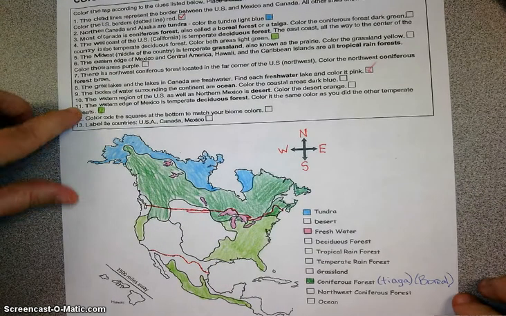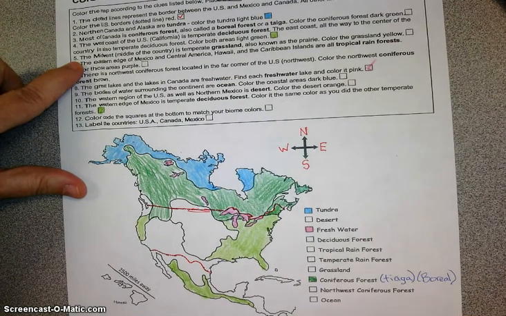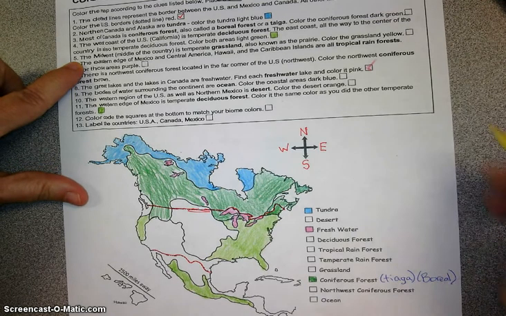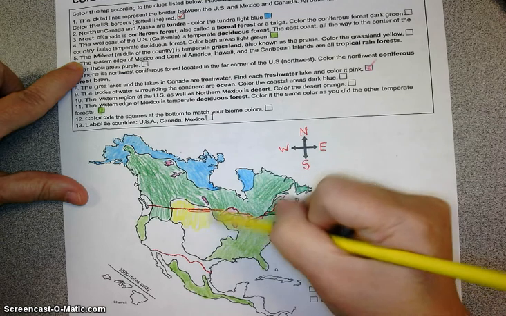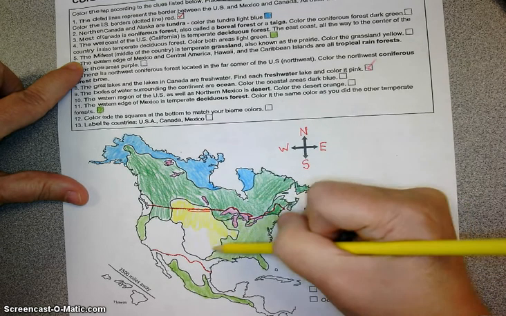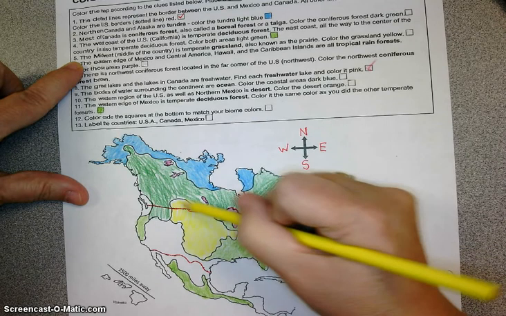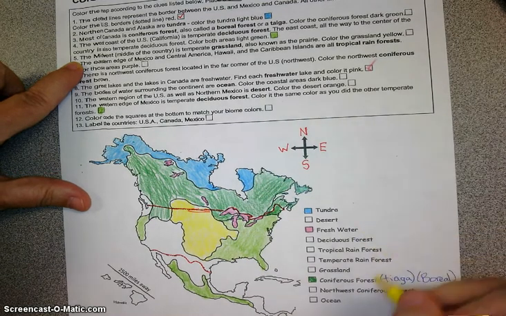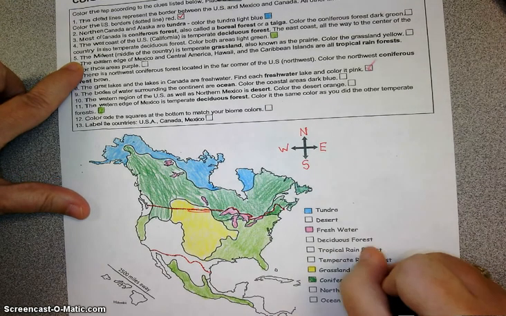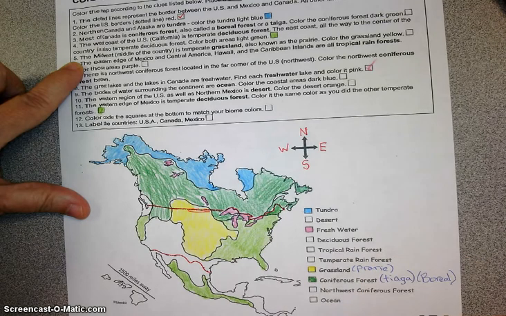All right, next. We are looking at the Midwest, the middle of the country. This is temperate grasslands, also known as prairies. And so all of this in the middle is going to be colored yellow. Sometimes you'll hear this area called the breadbasket of the United States. The breadbasket because there's lots of wheat grown, which is used to make bread. Might want to include that they could also be called prairie. You might hear them referred to as prairie.